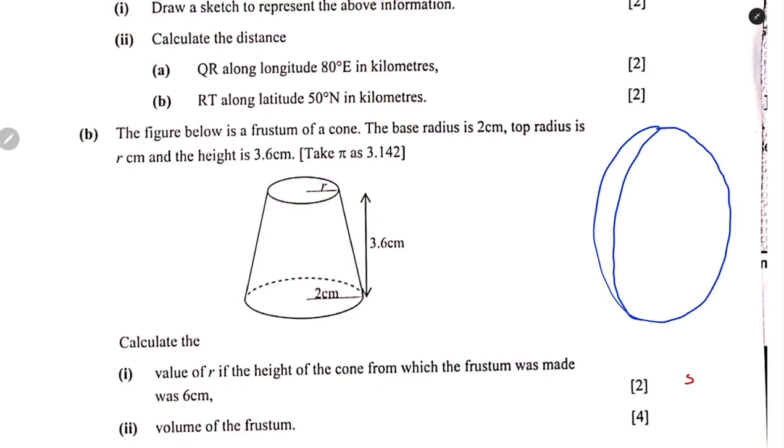So it was like this. R was here, T was here. So TR is along the latitude 50 degree north. That is, calculate the distance RT along the latitude 50 degree north in kilometers.